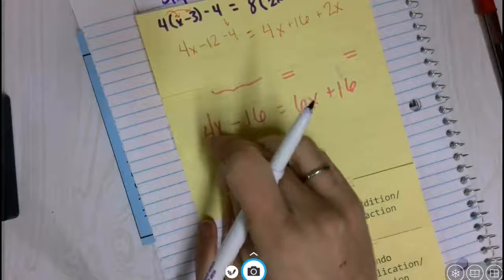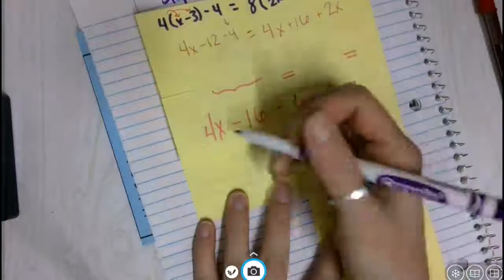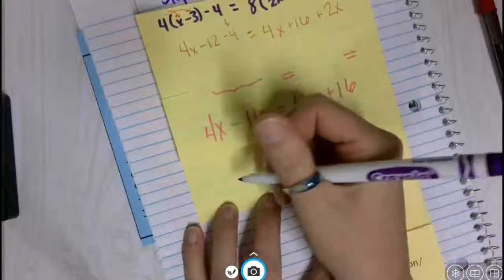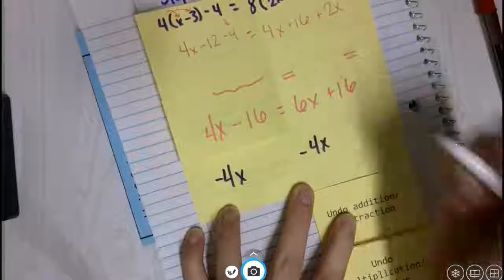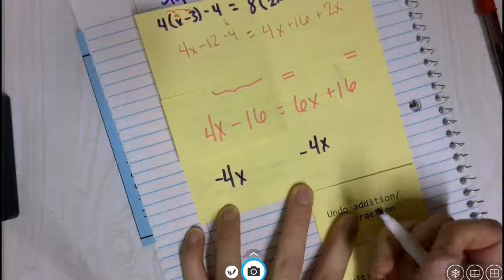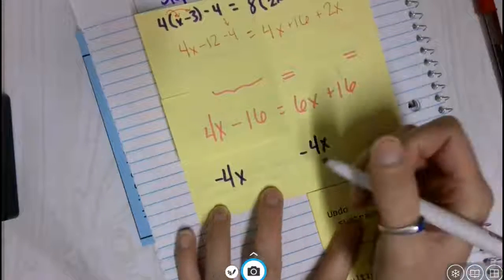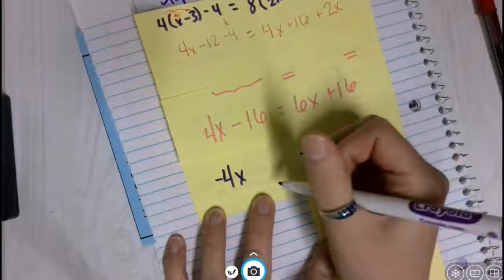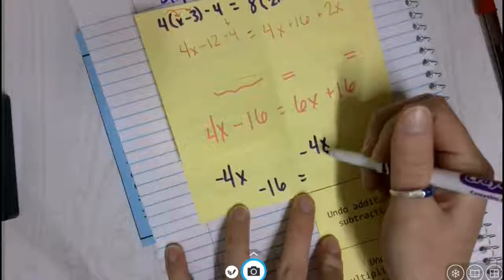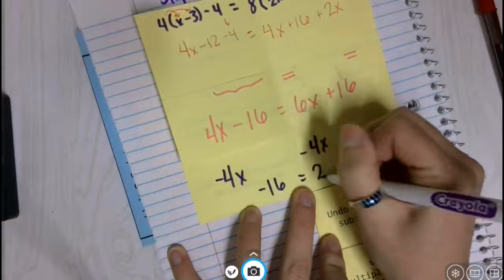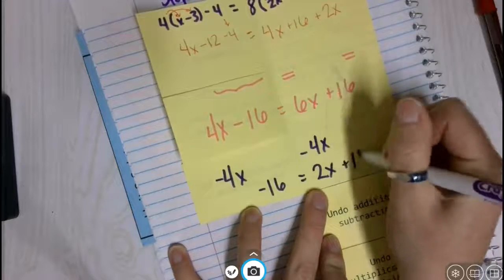So I know to move this 4x over to the right side, I see that it's being added over here, so I subtract 4x from both sides of the equation. Okay, because what I do to one side, I have to do to the other side. And I know that I'm left now with a negative 16 equals 6x minus 4x is 2x plus 16.